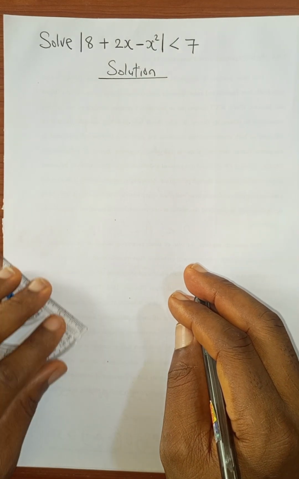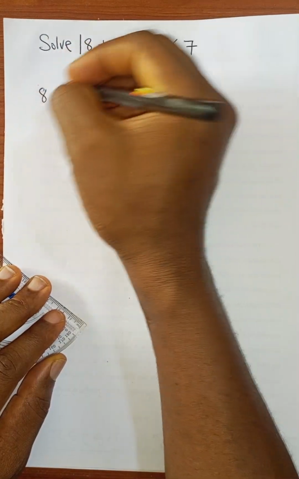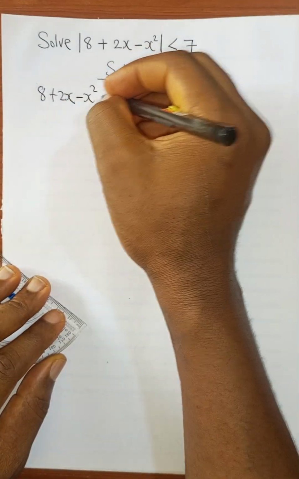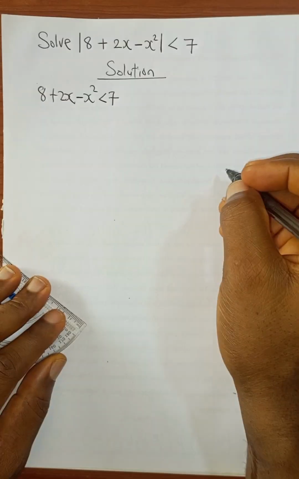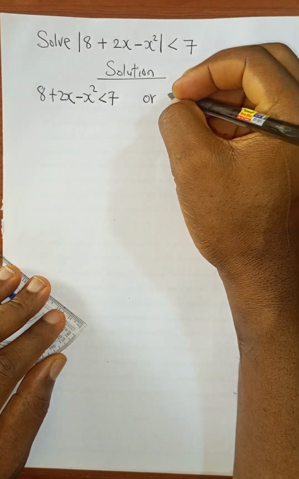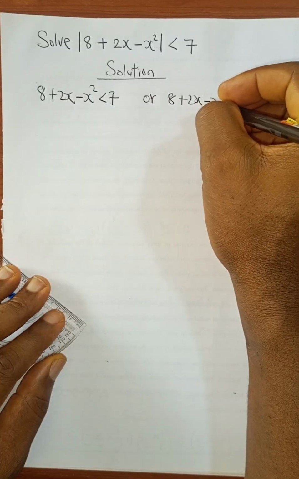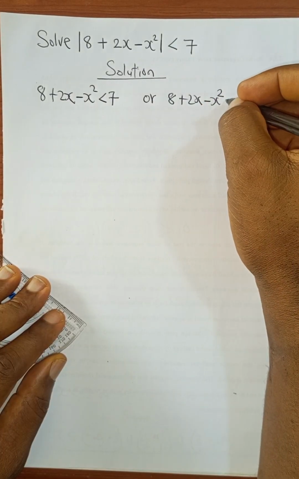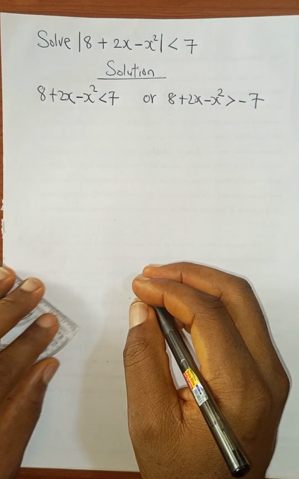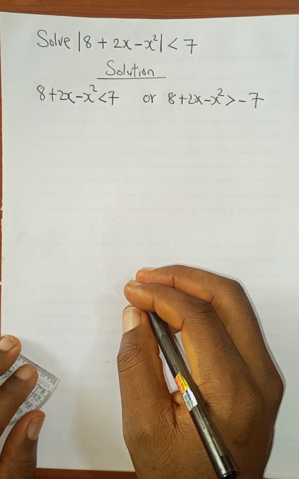Of course, we know what is going to happen. There are two possibilities. Number one is 8 plus 2s minus s squared is less than 7. That is the first possibility. Then the second possibility is 8 plus 2s minus s squared is greater than minus 7. This is the second possibility. If you have been following me, you should know that by now. Now, what do we do? Let's solve each of them.